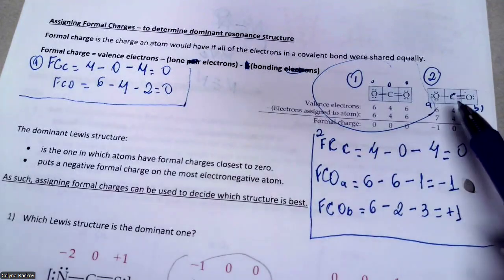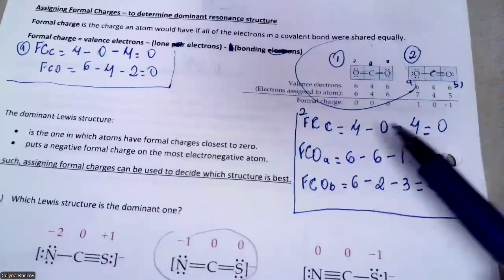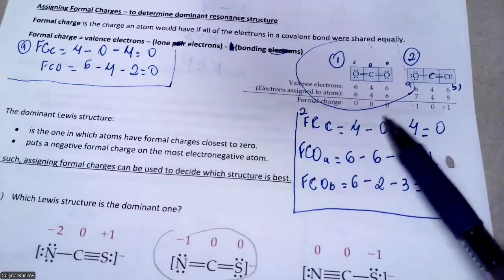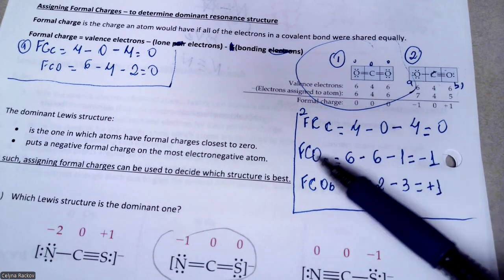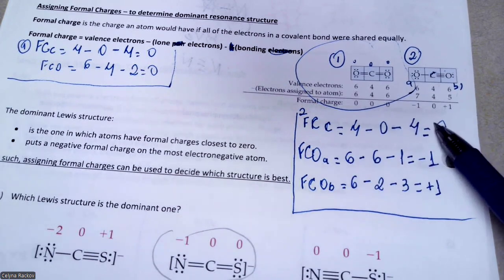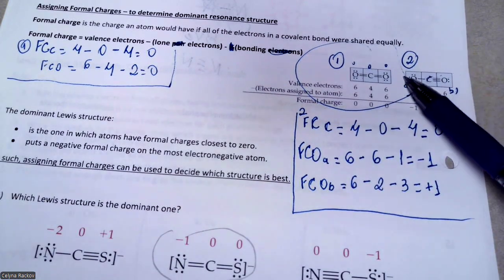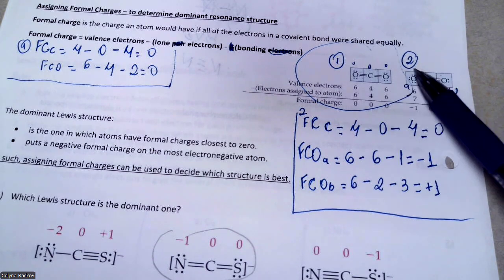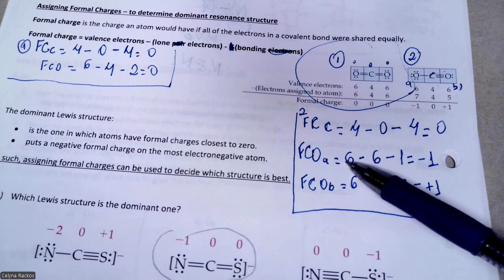And why is the C triple O single O not correct? Because if you calculate the formal charge here, oxygen will not be 0. Carbon will still be 0, but for this oxygen here, how many valence electrons? 6, right?